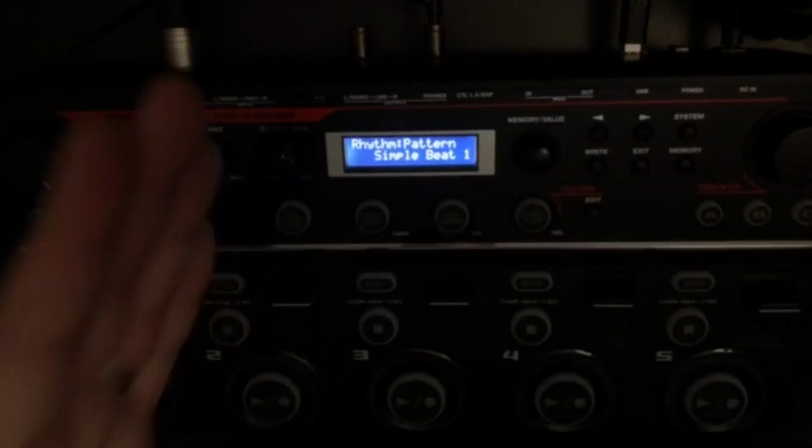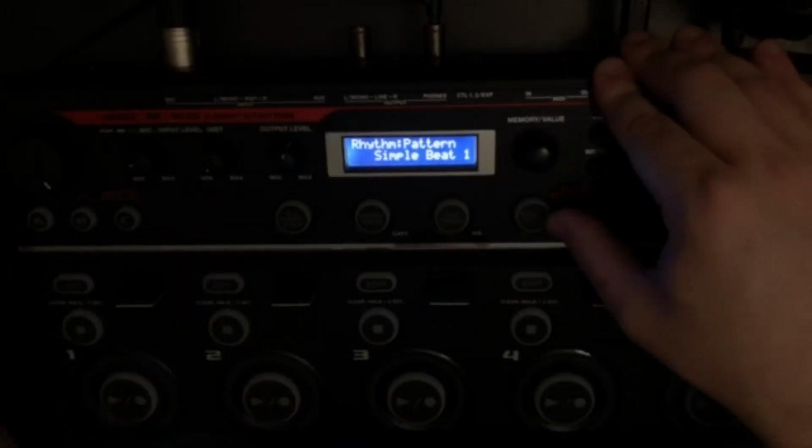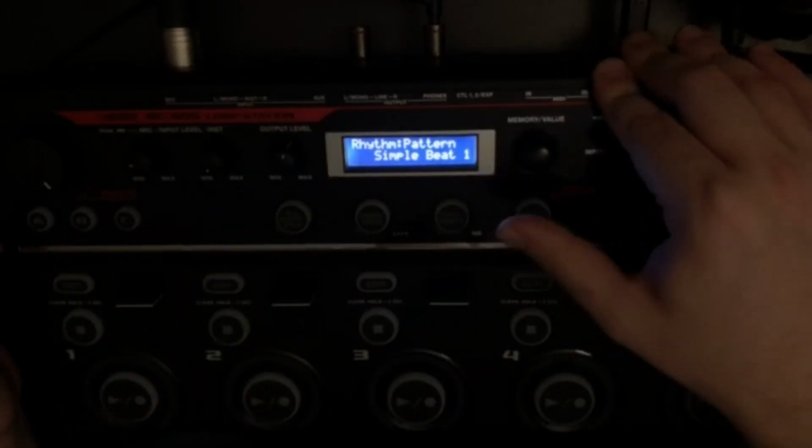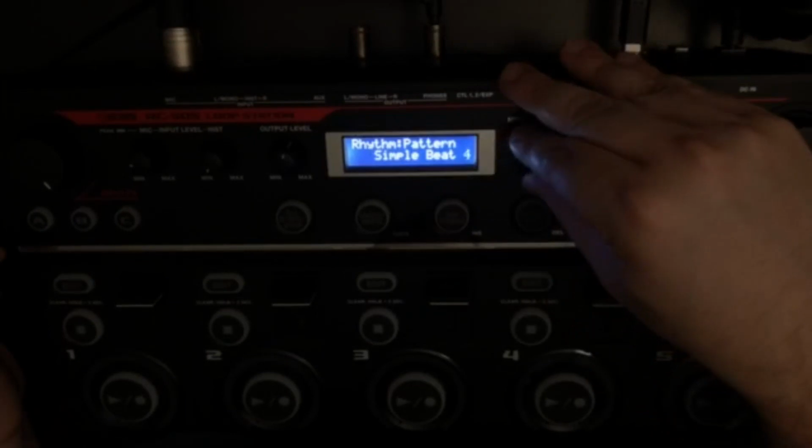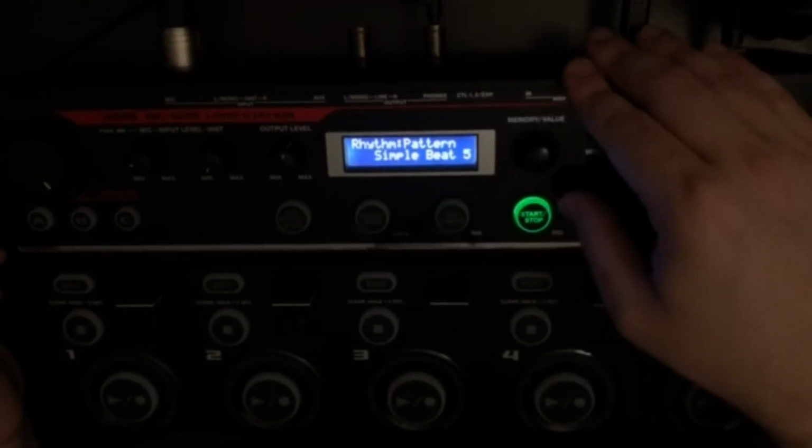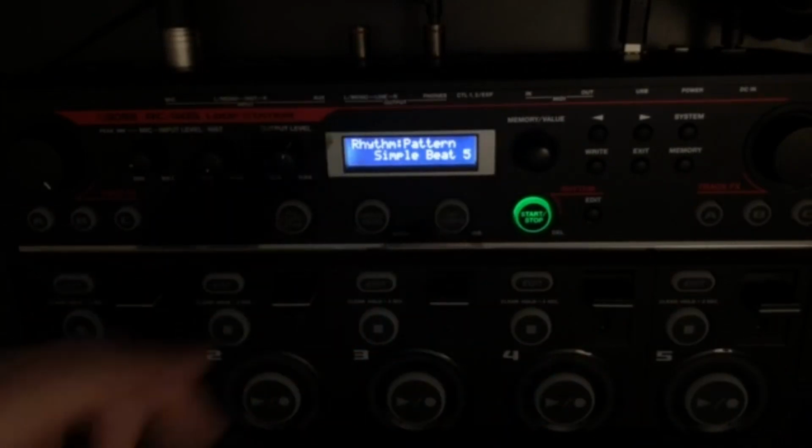There's a big beat and then there's the smaller beat, so you want to feel each part of it. So instead of simple beat 1, I usually jack it up to 5. So that way you can feel that.